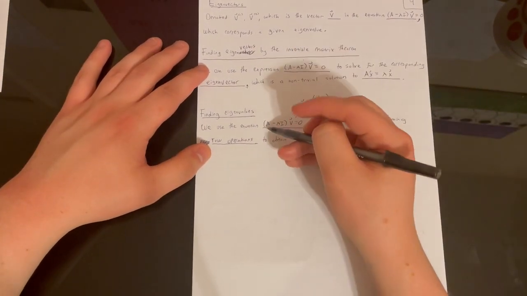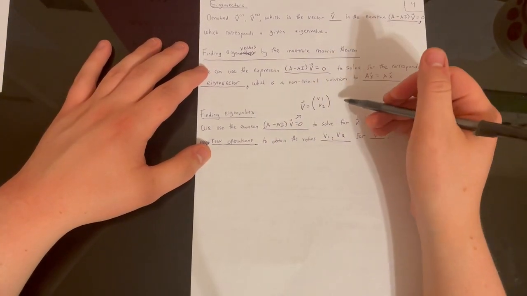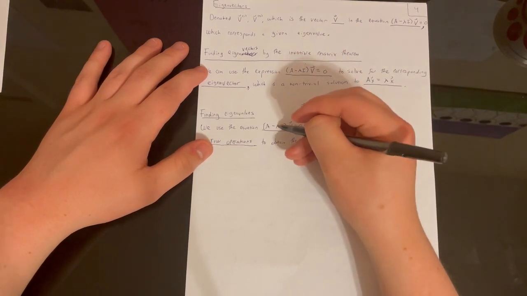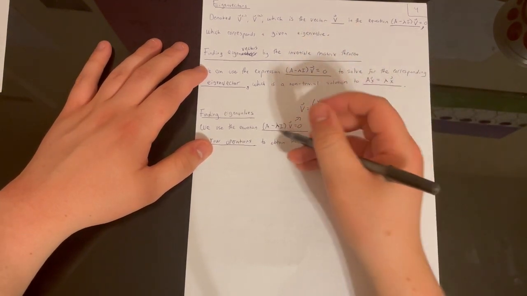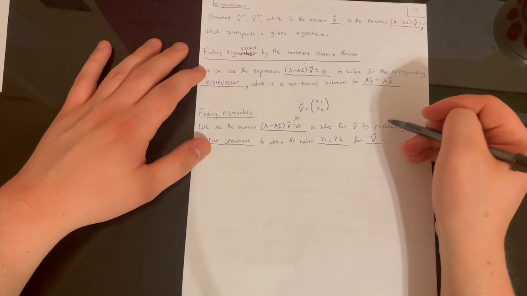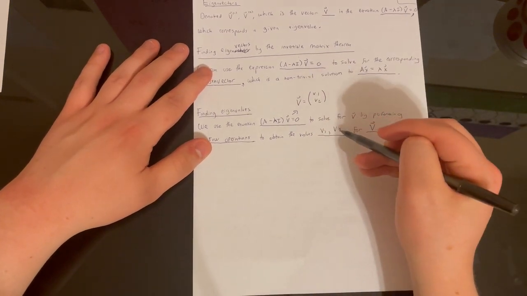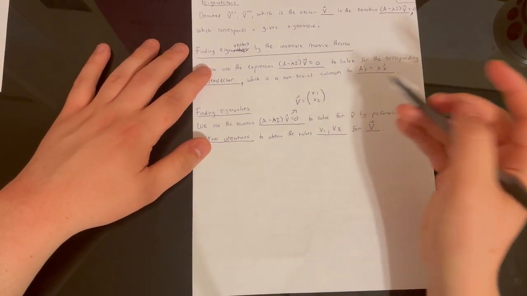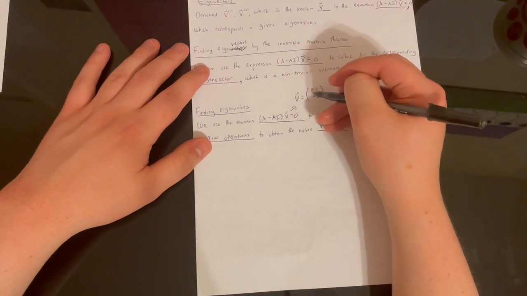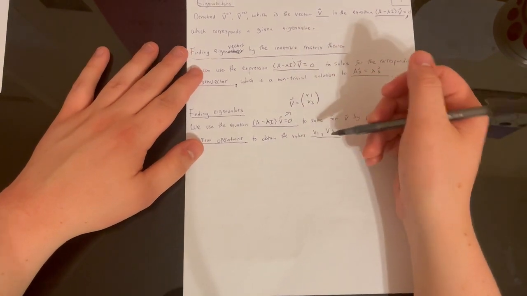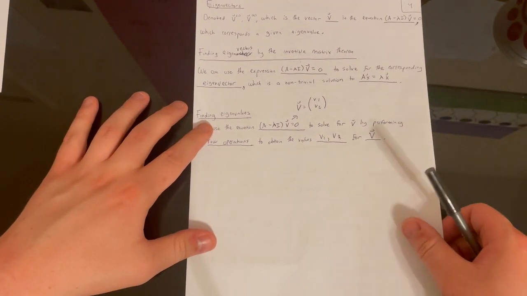What we do is that we take our matrix A, and then we plug in our given eigenvalue in right here, and then we perform row operations on this to obtain v1 and v2 for this right here. So our eigenvector here is actually a vector of 2 components. And so it makes sense whenever we do an example.